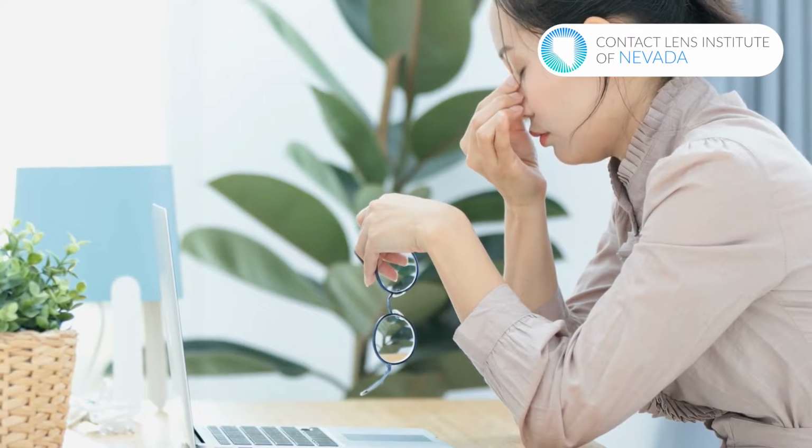Another sign would be, let's say you're doing computer work all day or looking at your cell phone all day, and at the end of the day, your eyes are incredibly tired and maybe you have a headache as well. That's another sign that you could possibly have a small amount of hyperopia.